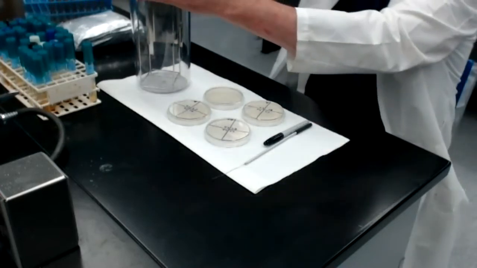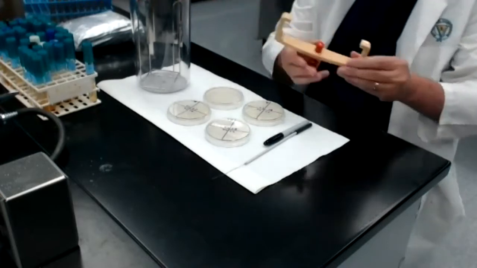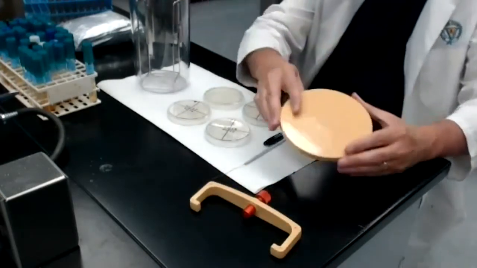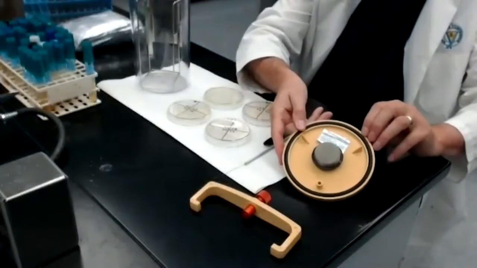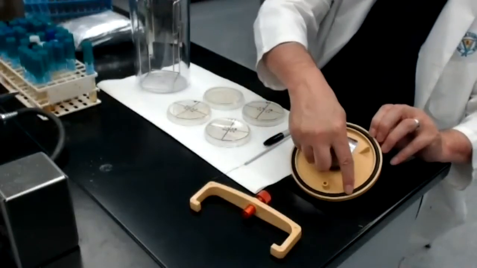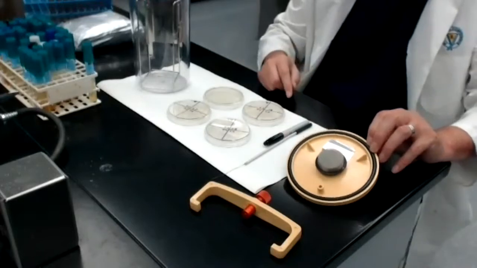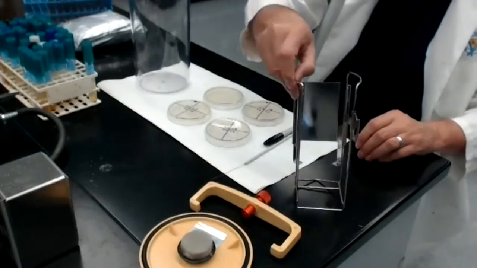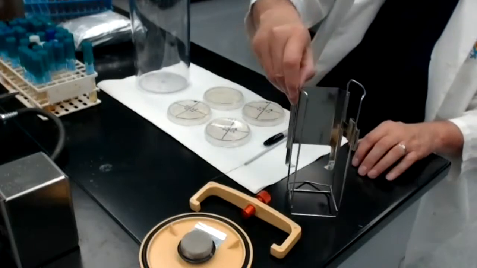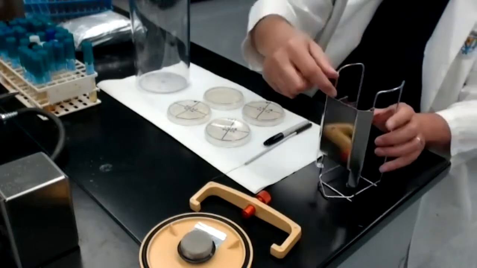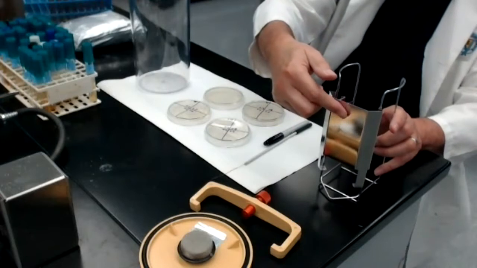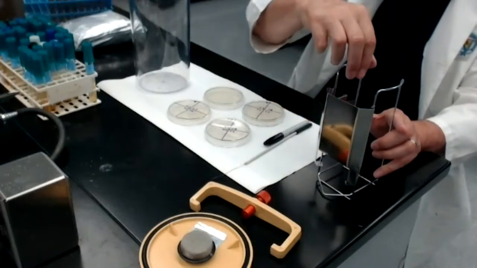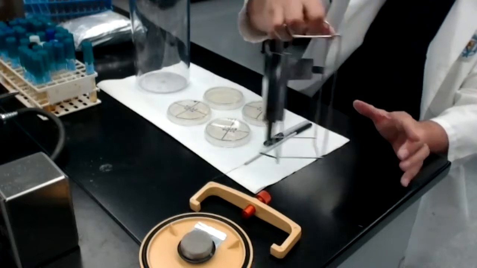It consists of a clamp on top here, a lid, and this lid has a neoprene gasket that goes all the way around near the edge. There is a rack within which we can place our plates, and there's also a place here where we can put the envelope of chemicals that will end up removing the oxygen from the air that's trapped in the jar.